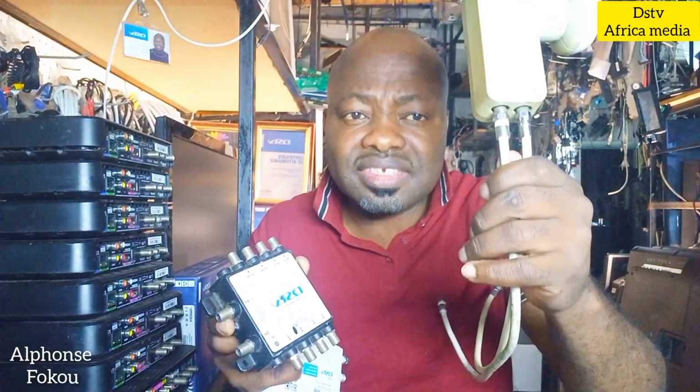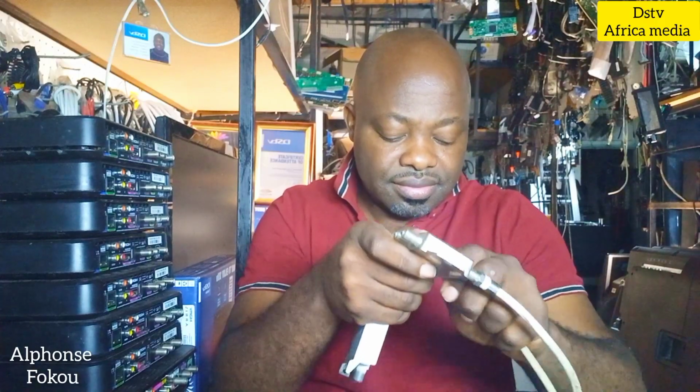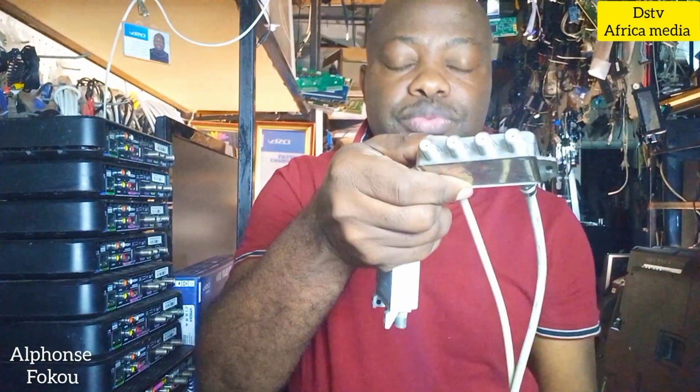more on DStv, do not use it straight to two DStv decoders. If you use it straight to two DStv decoders, it's not going to give you a permanent signal in both decoders. So connect your dual LMB on your decoder, take the signal from the two decoders, put it in the multiple switch like this one. You put the two signals in the multiple switch like this. This one is a 4-way multiple switch.